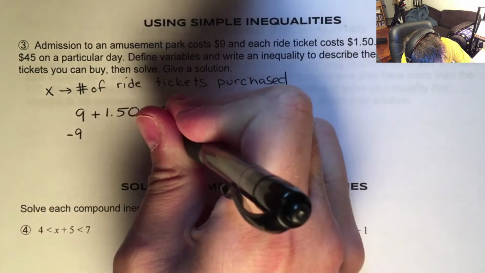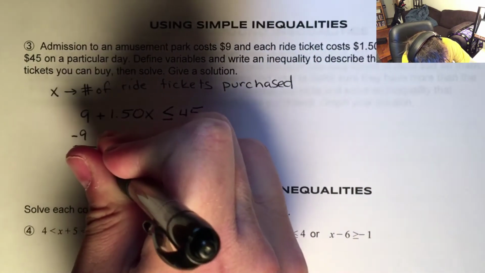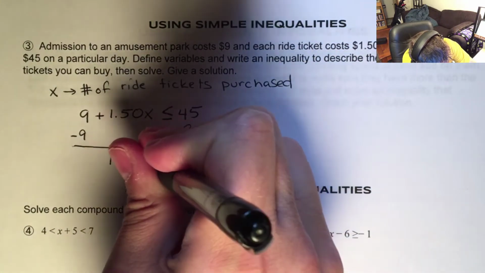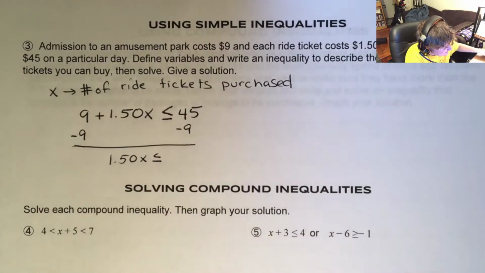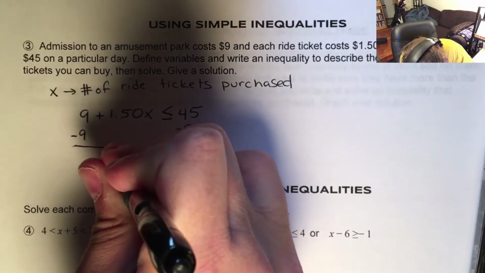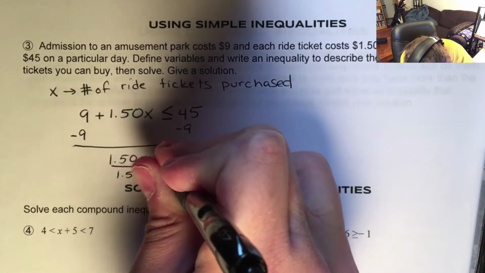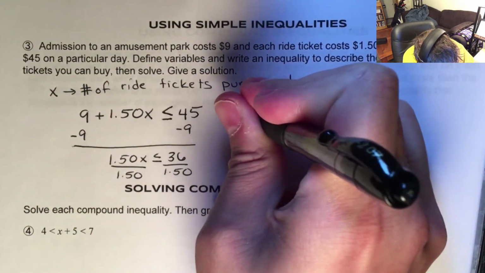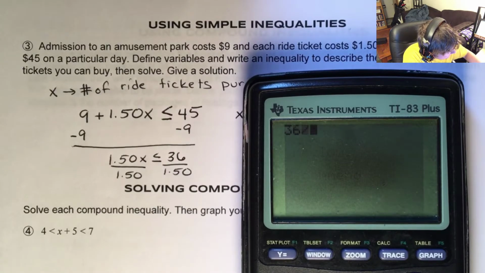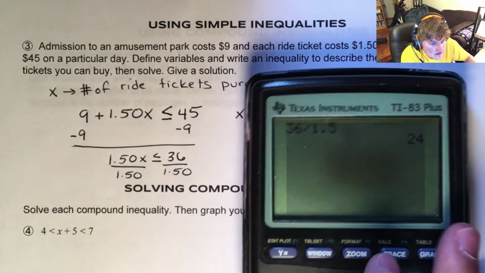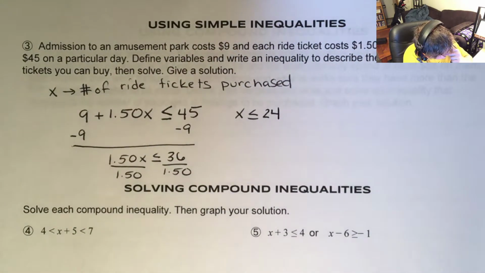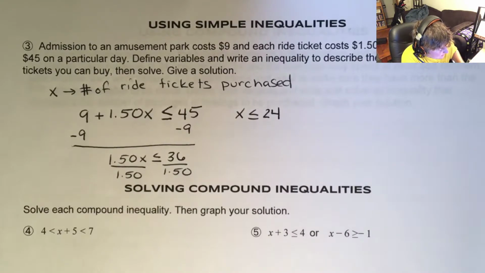Okay, so I'm going to subtract $9. Then I'm going to get $1.50 times the number of ride tickets purchased is going to be less than or equal to 36. And then I'm going to divide by $1.50. So I know that x has to be less than or equal to, well, I don't really know what 36 divided by 1.50 is, so let's go ahead and just check that out. Okay, and that's 24. So x has to be less than or equal to 24. Okay, so the number of tickets purchased has to be less than or equal to 24.